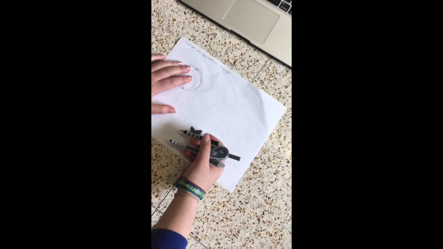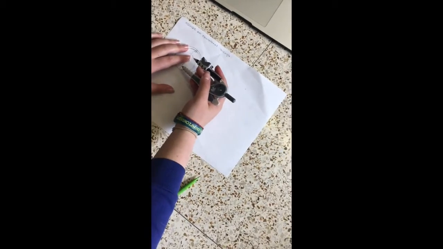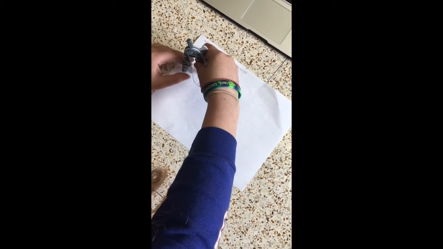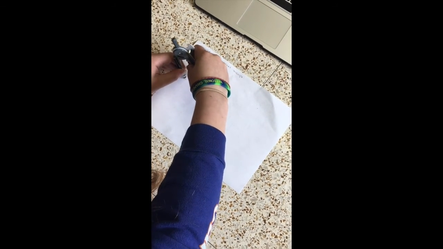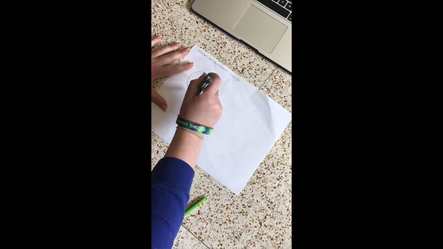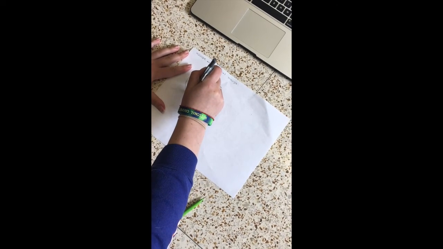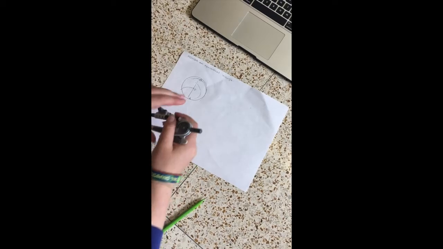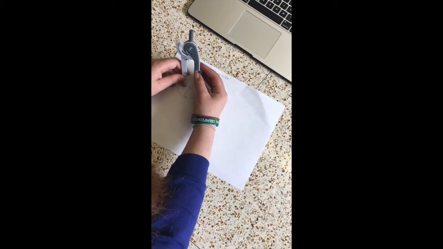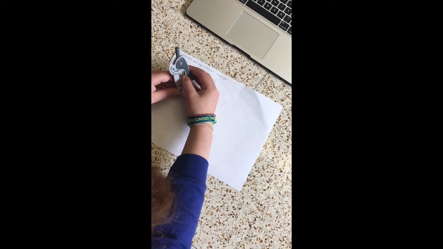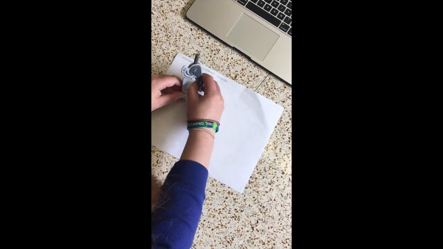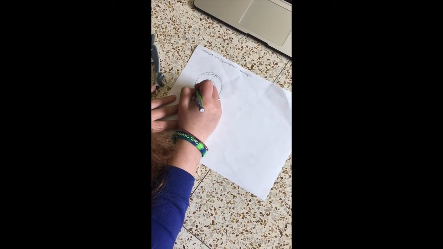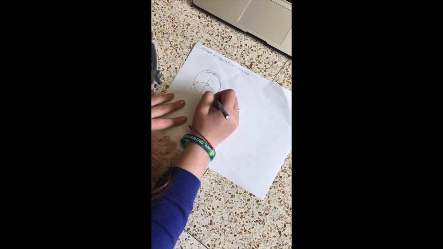Then we are going to draw an arc intersecting the circle at C and D. So then we can go right here and draw C. So these 2 points are now going to be point C and point D.